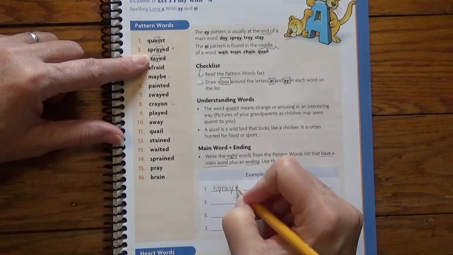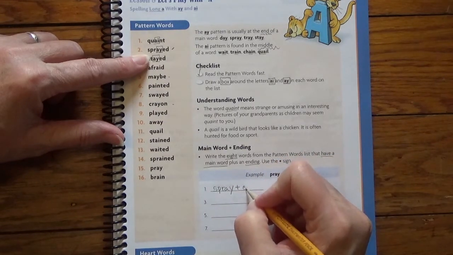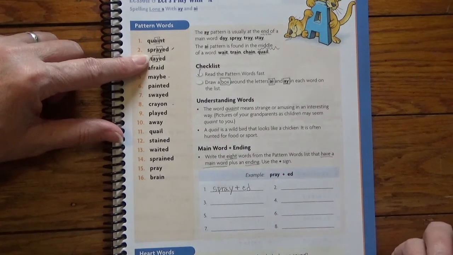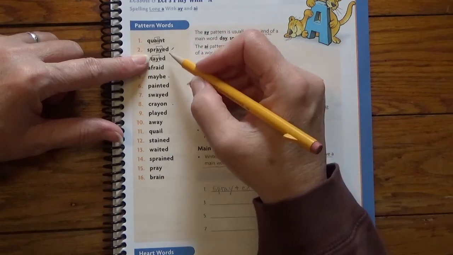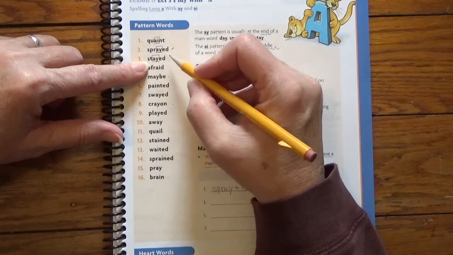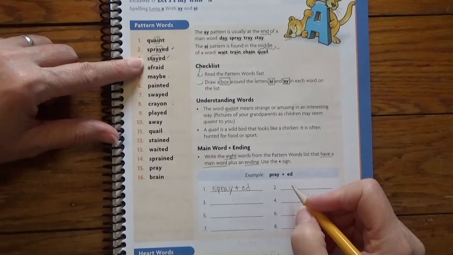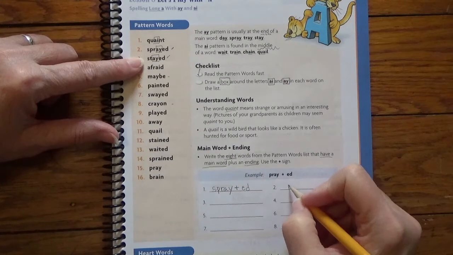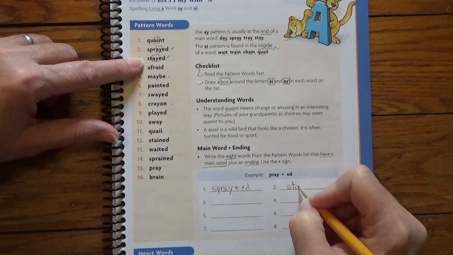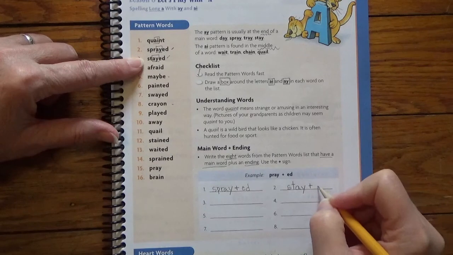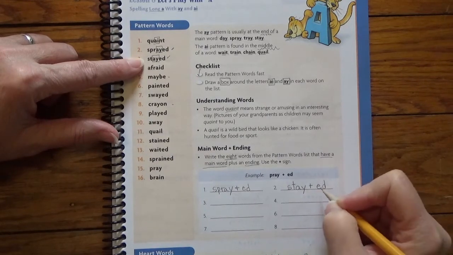S-P-R-A-Y plus E-D, just like they did in prayed. They left off the equals. We'll write it the right way, and that's okay. All right, my next word, stayed. There's A-Y again, so I'm going to put a little mark by it. I'm going to see it, say it, hear it, write it 4 times, so my brain sees it through all different modalities. Stayed. S-T-A-Y. Make sure your Y's are rule breakers. They should be in the basement or below that line. Don't forget the plus. E-D equals stayed.